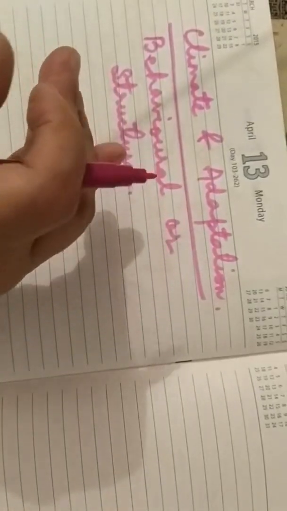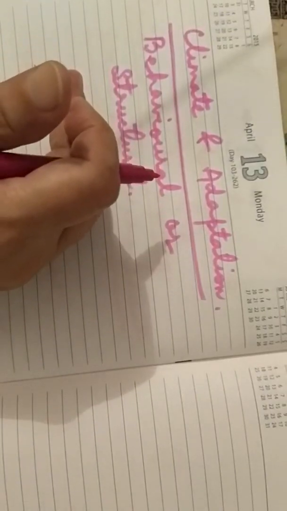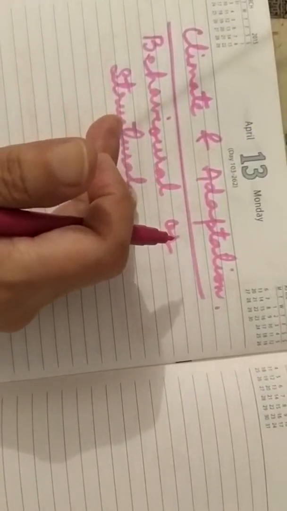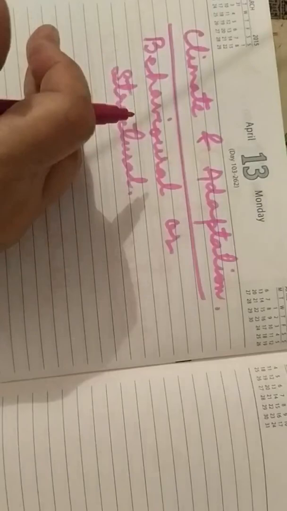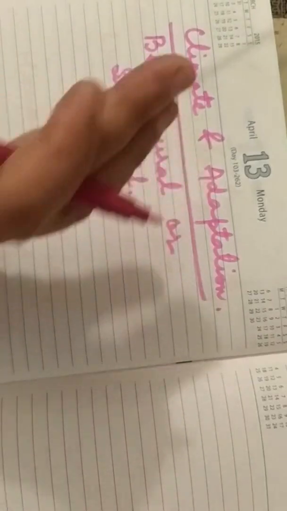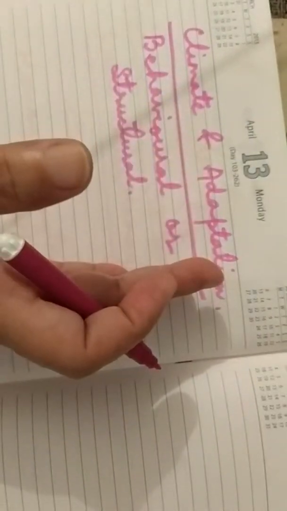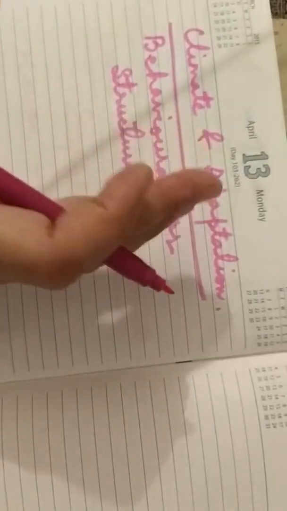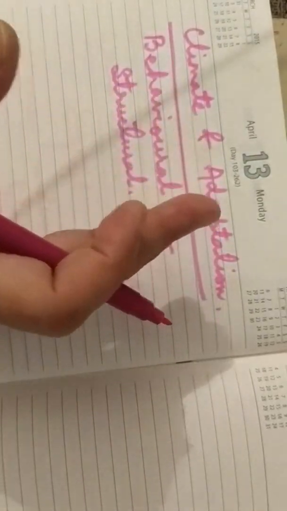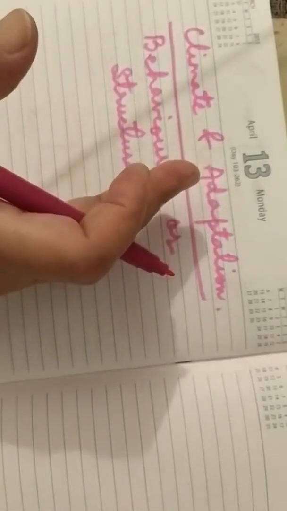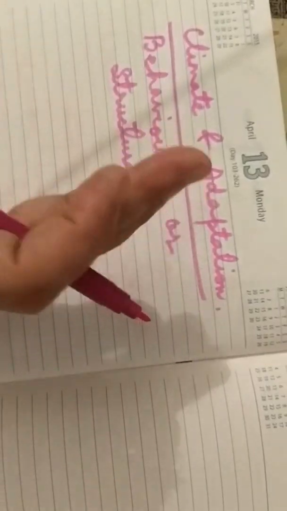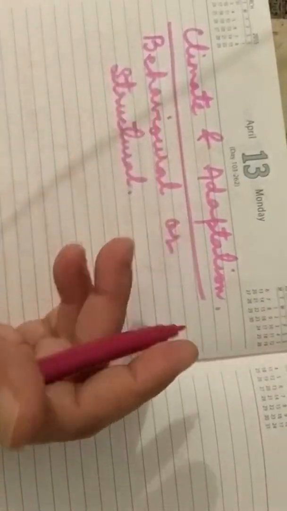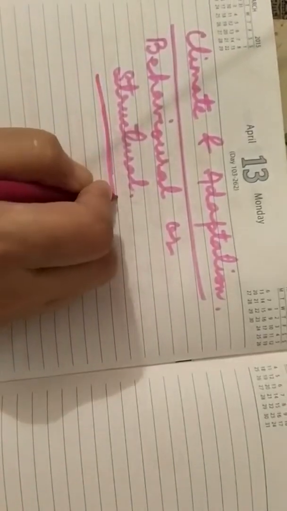It helps them to protect against adverse climatic conditions, that is against the cold weather or the hot weather.